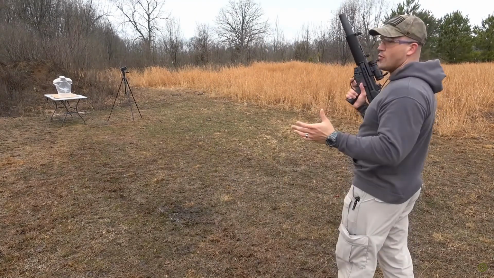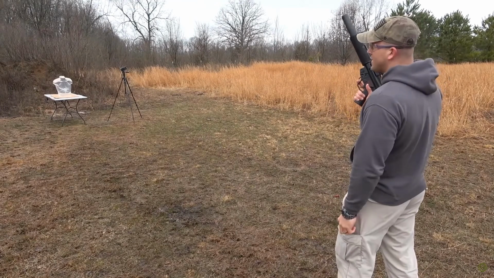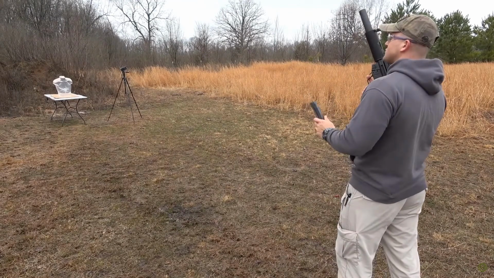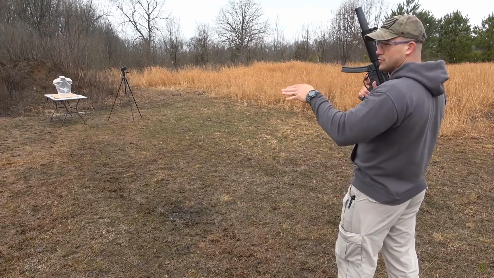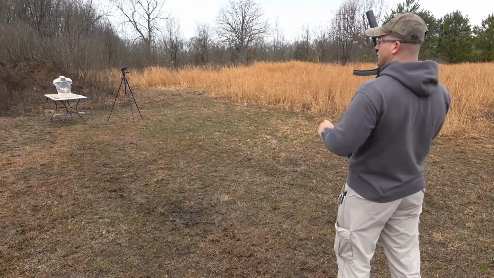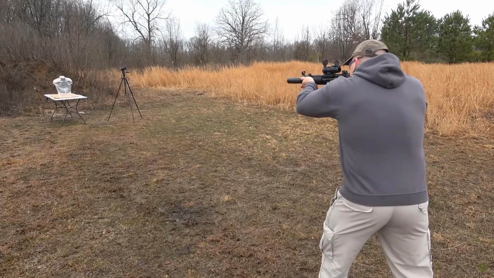Normally, I try to keep all my shots in one little group, but today I'm not going to do that. I'm going to try to spread them out because I don't want to just chew up one little spot on this torso. All righty then.